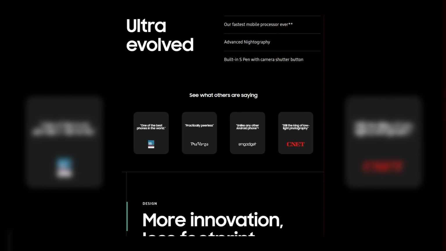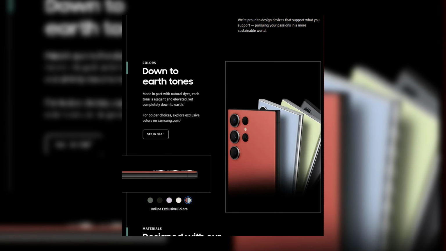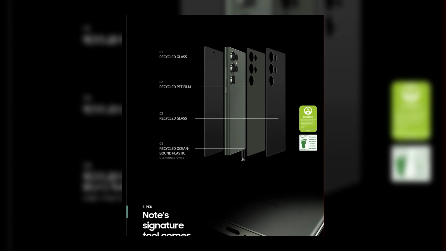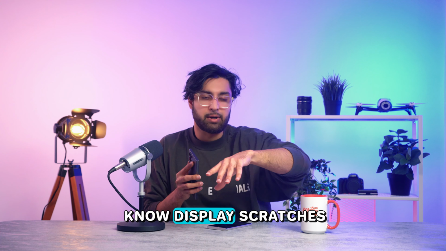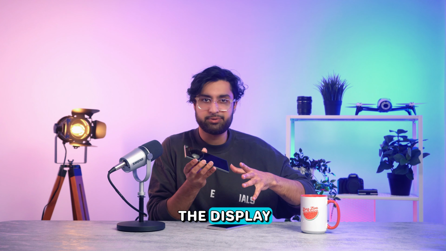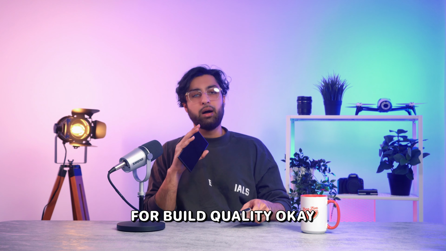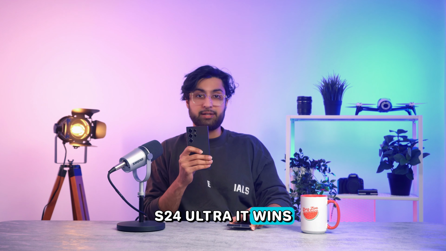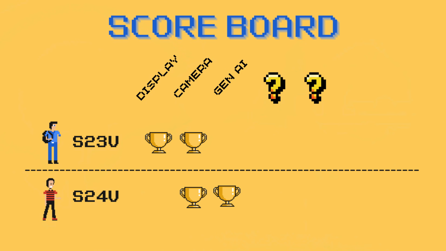So yeah, and in Samsung marketing, they also say the display is stronger. I don't know what that means. Maybe they're referring to shatter resistance, which is true due to being a flat display, but which doesn't matter as much since it's so easy to micro scratch. And I'm not talking deep display scratches. I'm just talking micro scratches, like those tiny scratches you see all over the display. So for build quality, okay, S24 Ultra, it wins by the smallest margin.